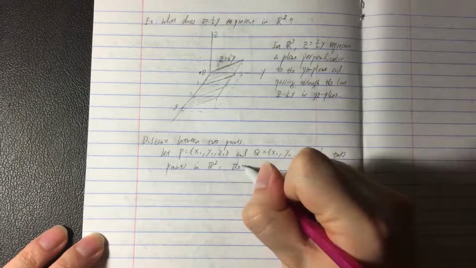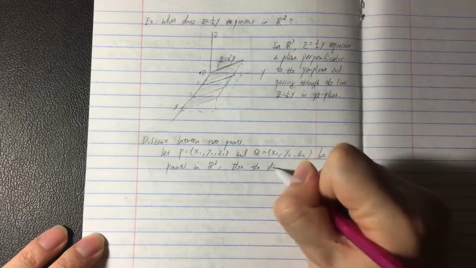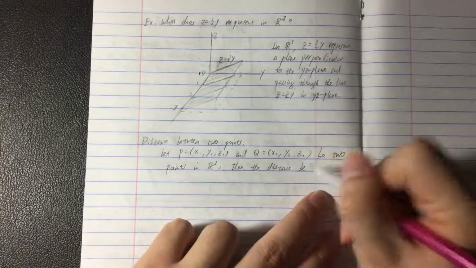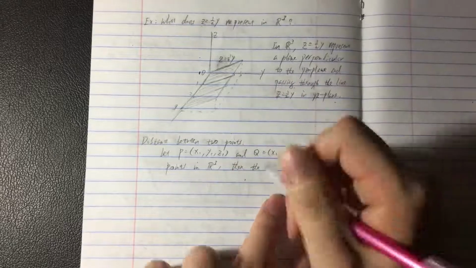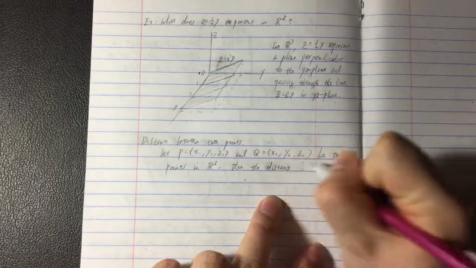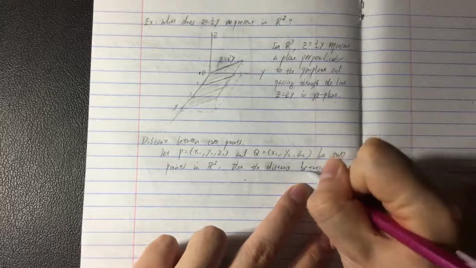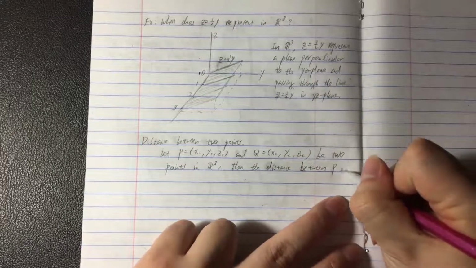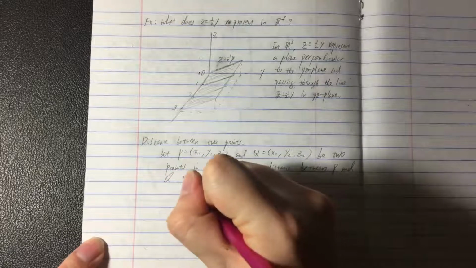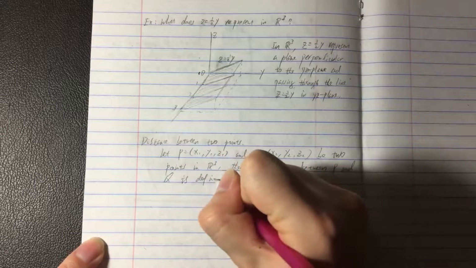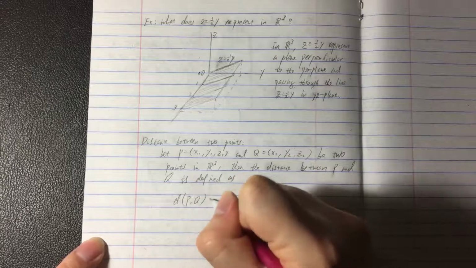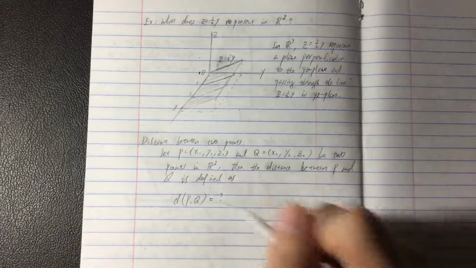Then the distance between points P and Q is defined as distance between P and Q equal to what? We can try to use the Pythagorean theorem to find it.